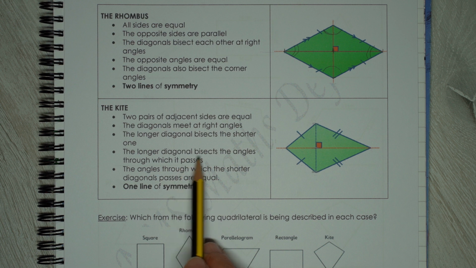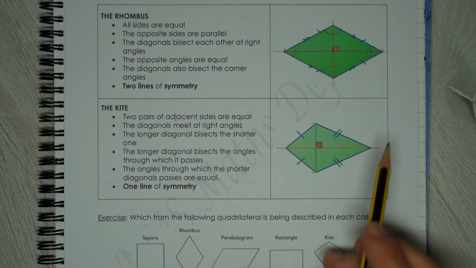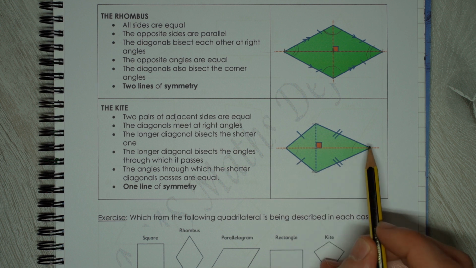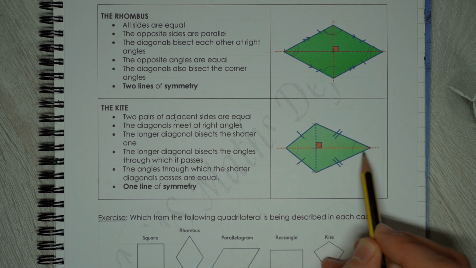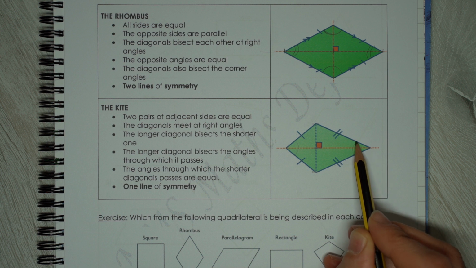The longer diagonal bisects the angles through which it passes. Only the longer diagonal bisects the angles through which it passes. Okay, so if this angle is let's say 60 degrees, this diagonal bisects it in half. So this part is 30 and this part is 30.